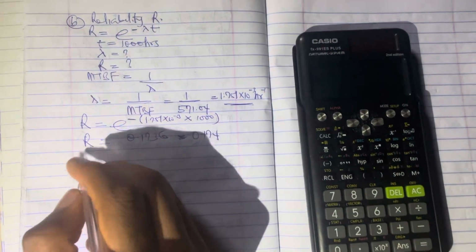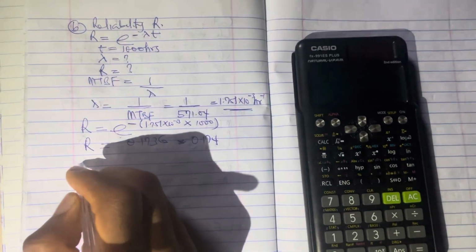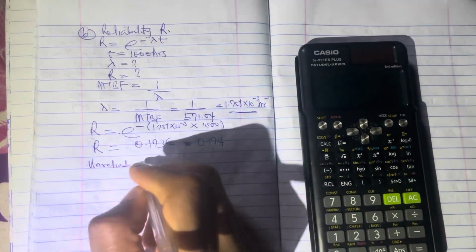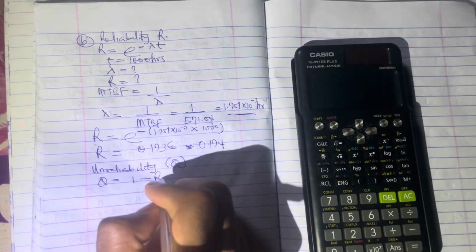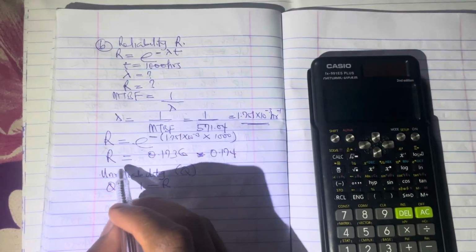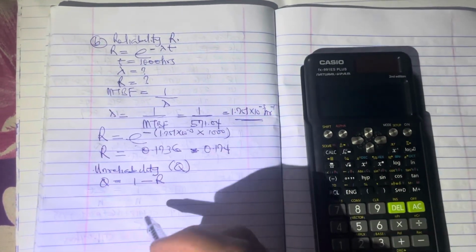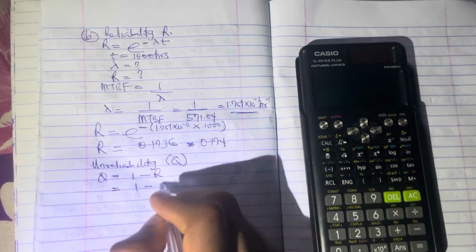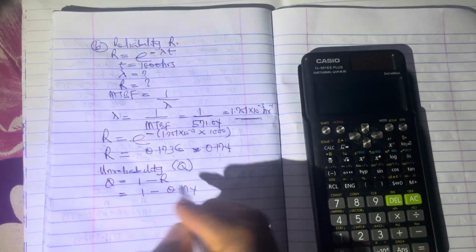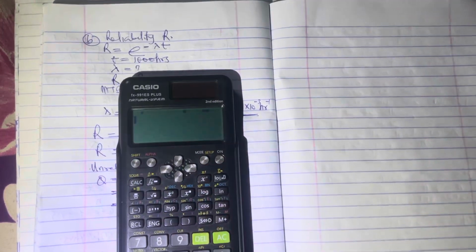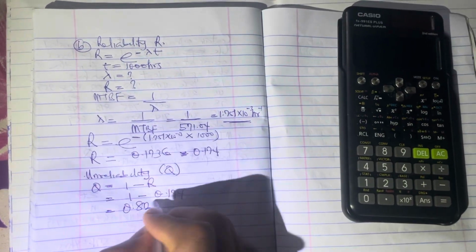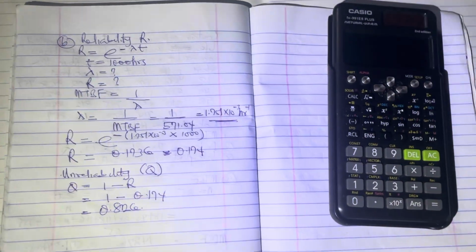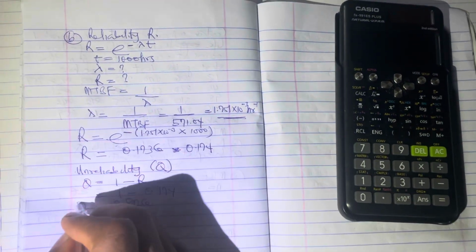But in the next one, as C, we are told to determine unreliability. And unreliability is denoted as Q, and Q is 1 minus your reliability. Now, if for instance you are not given reliability, you have to solve for reliability before you get unreliability. And this will be 1 minus 0.174, which gives us 0.826. So this is the unreliability.